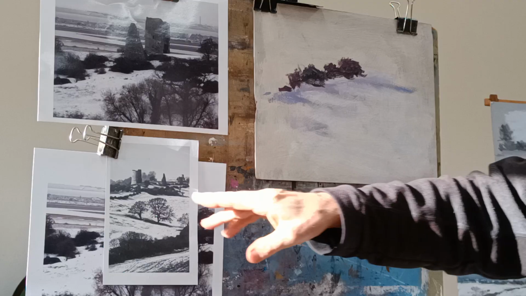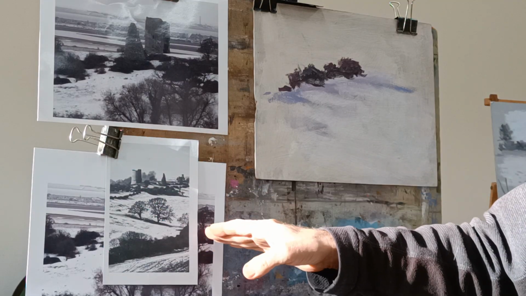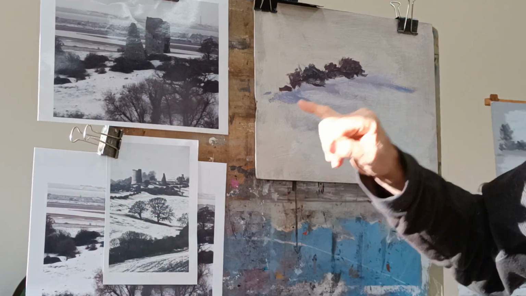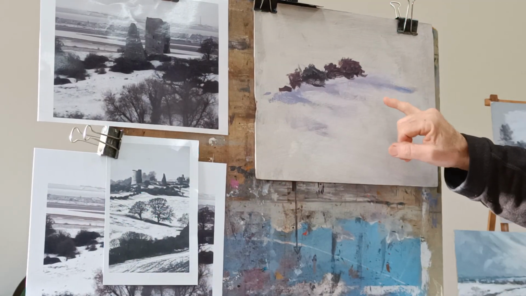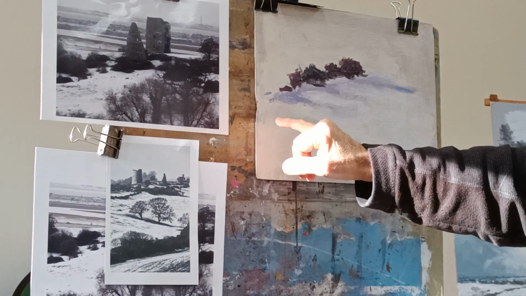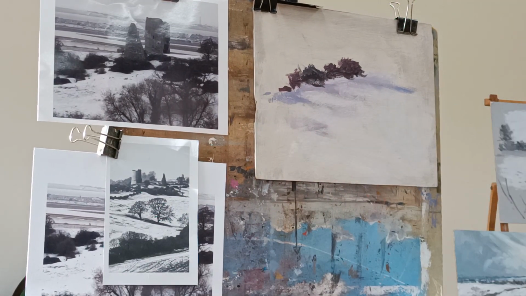Whereas sometimes snow can look really nice when you've got a strong bit of sunlight, and quite often you'll get blues in the shadows. So I started to put in a little bit of lilac-y blue. If you had a blue sky, you might find that there was blue reflected in the shadows. That's something you could look for.